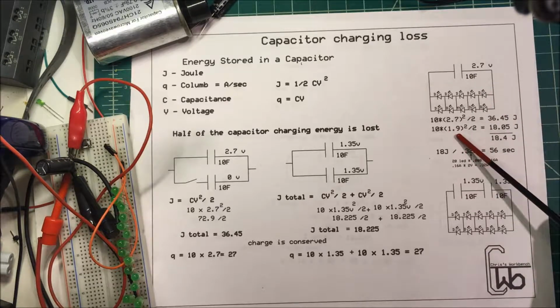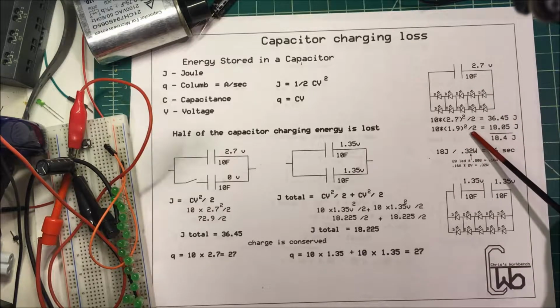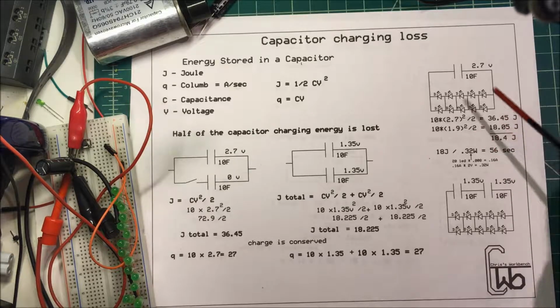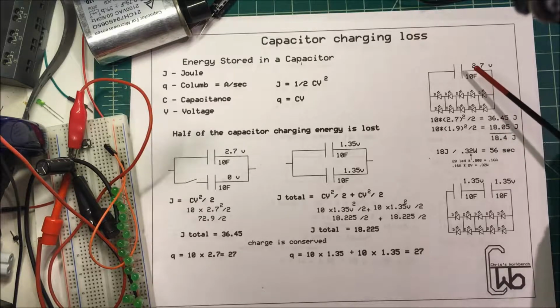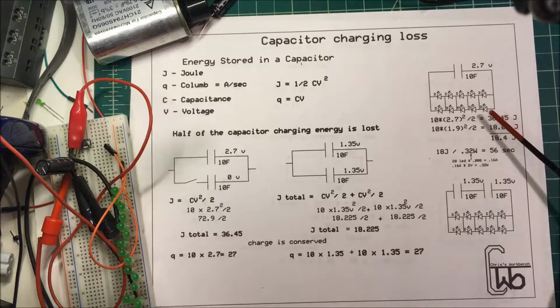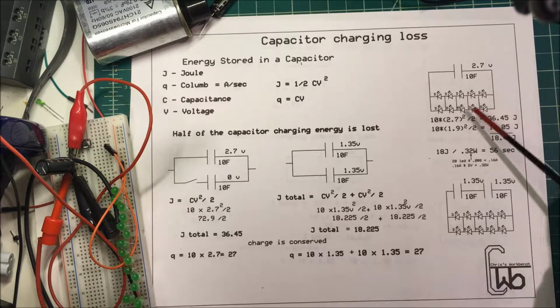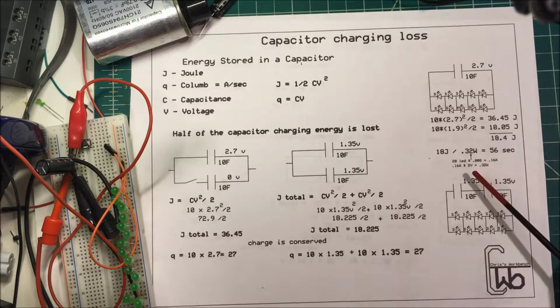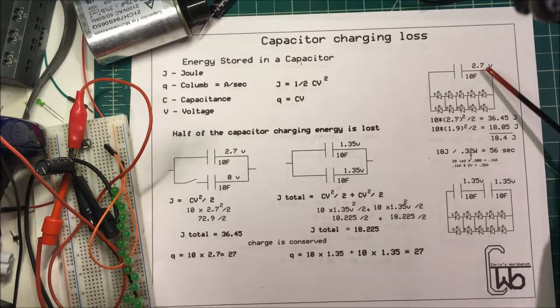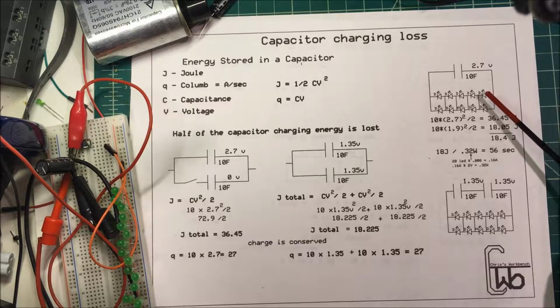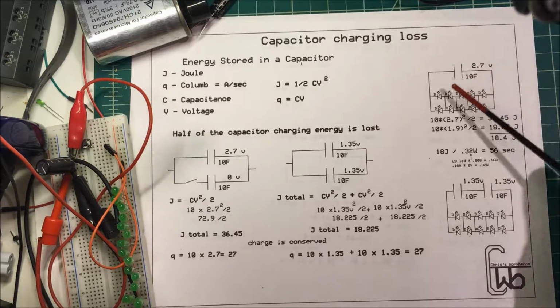So we take 10 times 1.9 squared, divide that by 2. So that's 18 joules that we won't be able to use. So 36 minus 18 comes out to about 18 joules that we can use. So how long will these LEDs stay lit for? Well, we have 20 LEDs, and when we start at 2.7 volts, you might have 20 milliamps, but as this voltage drops off, they'll draw less and less amperage.